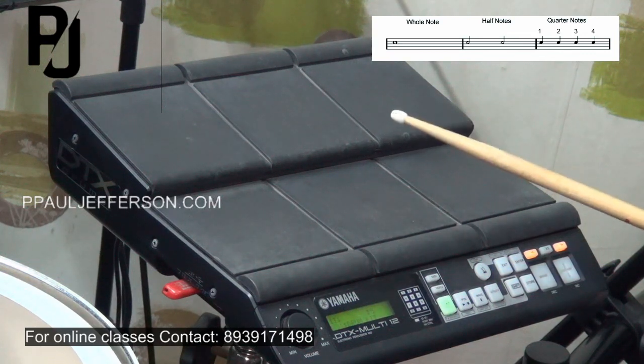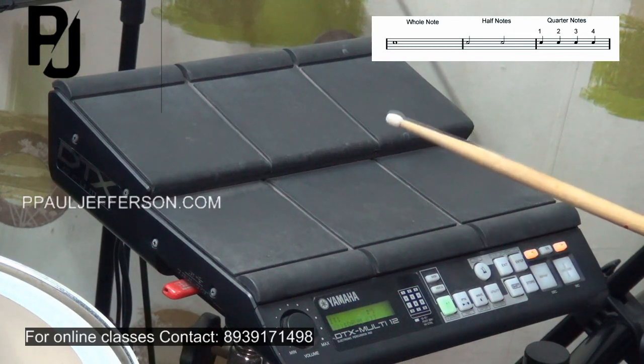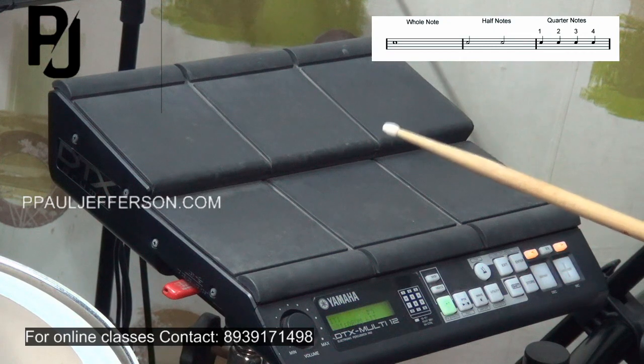Then we move to the half notes. Half notes, again, are very easy, as the name suggests. We are going to play half notes, that is on counts 1 and 3.